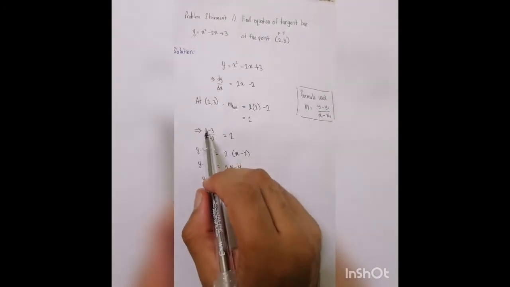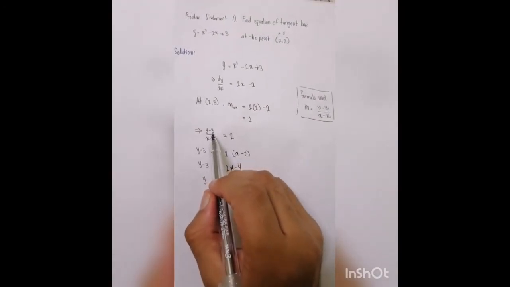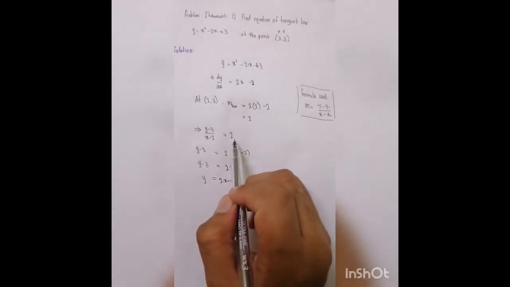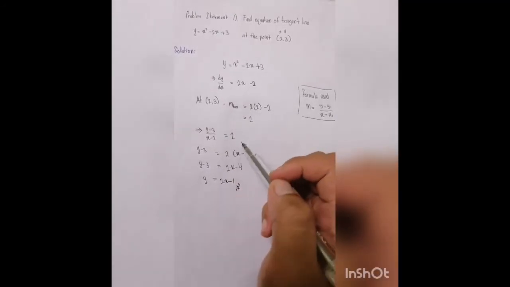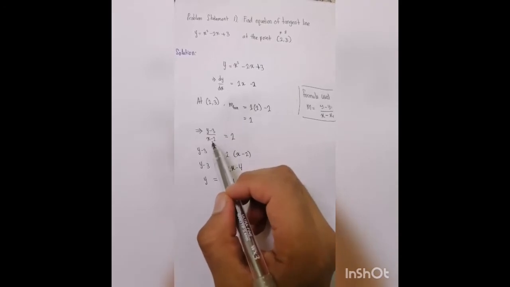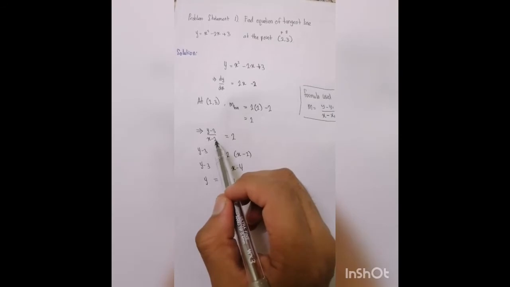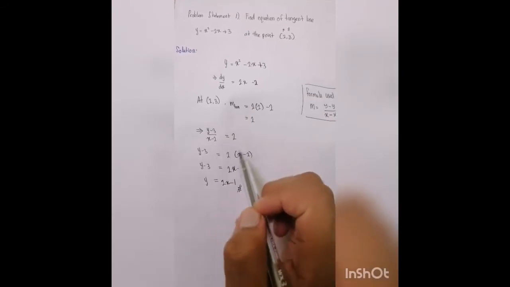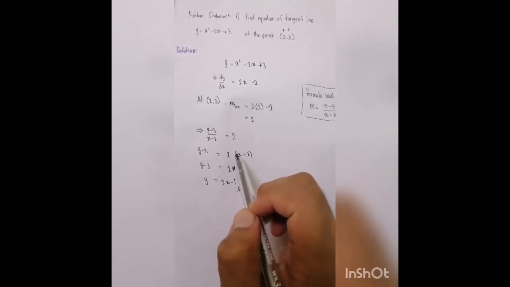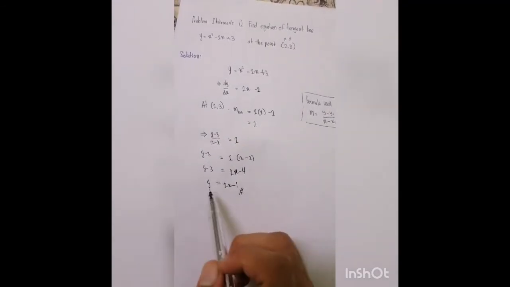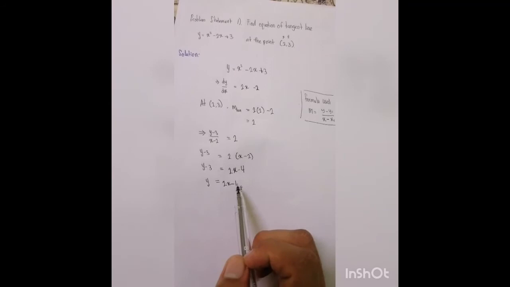So (y minus 3) over (x minus 2) equals 2. So we bring x minus 2 to the other side, so divide becomes multiply. So we get the final answer: y equals 2x minus 1.